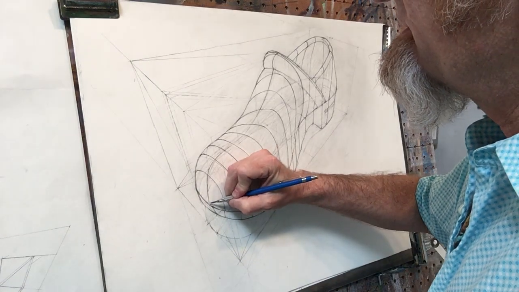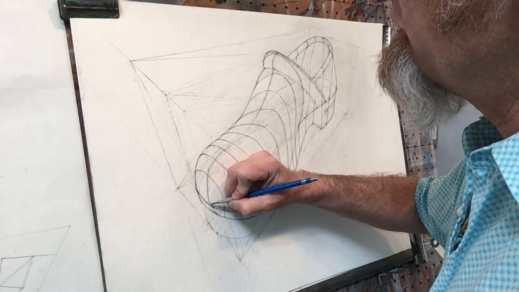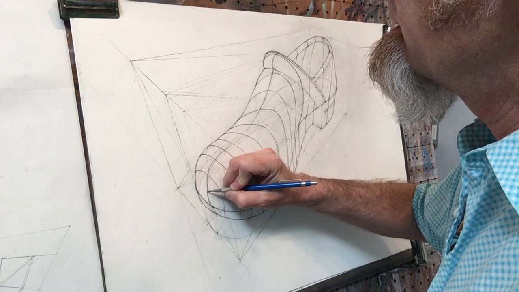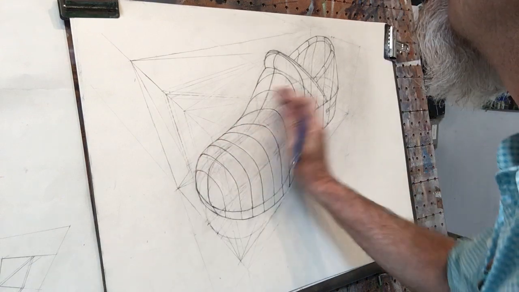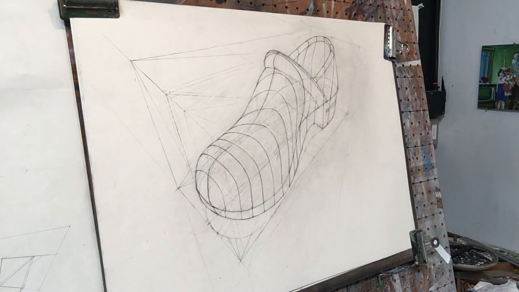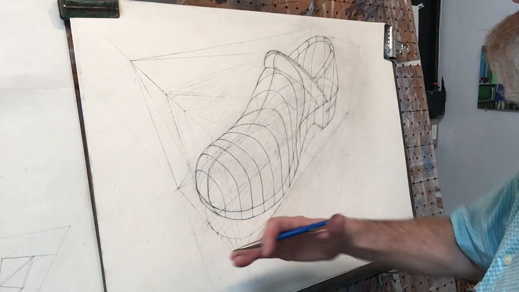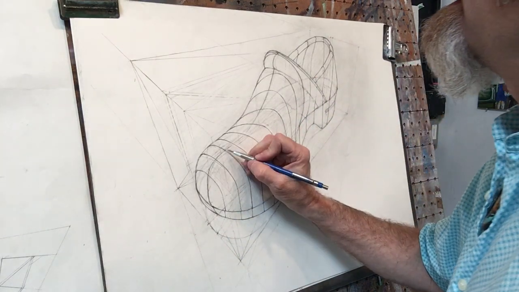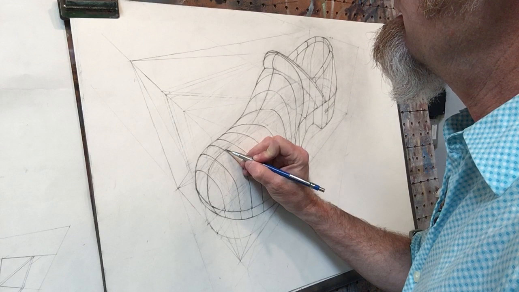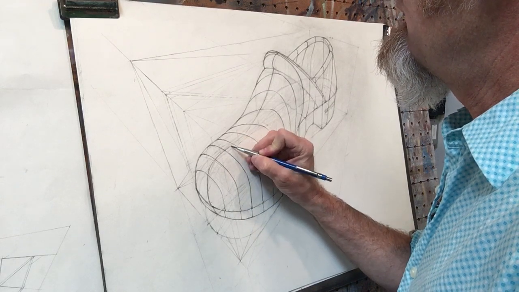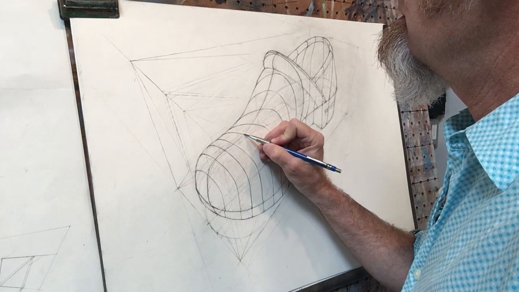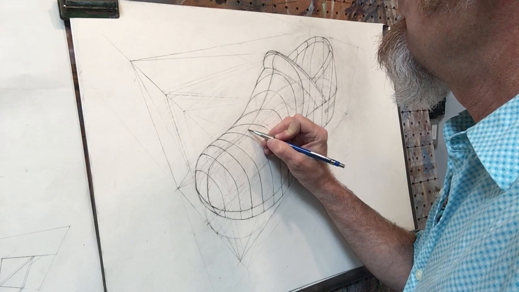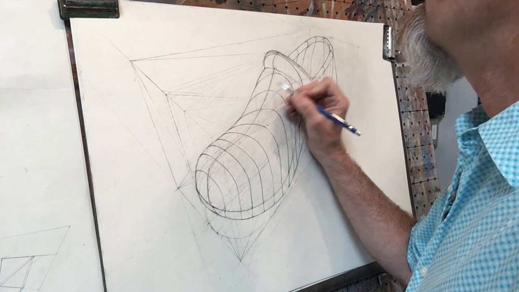If I were maybe turning this in for credit, I might even spend more time with that, just smoothing out lines, etc. One could also make the argument that, look, I've explored the axial modeling on this thing, and my drawing might be getting close to done.